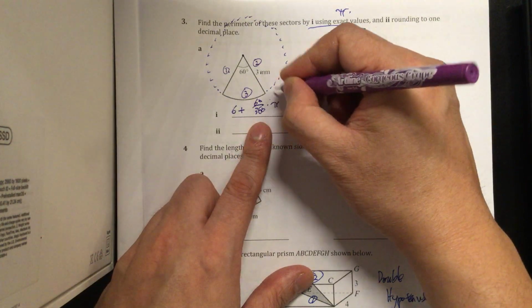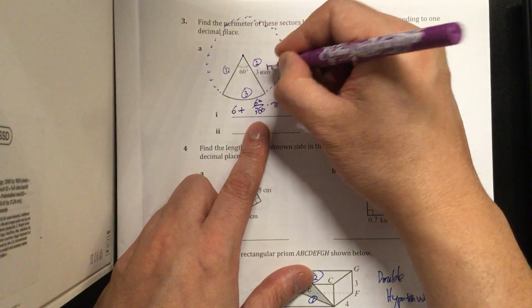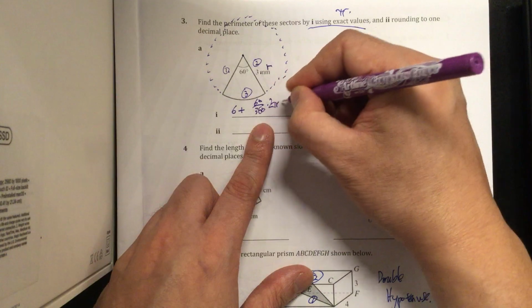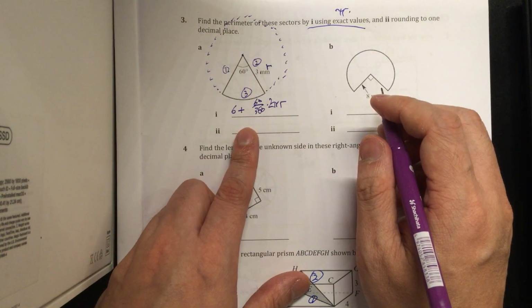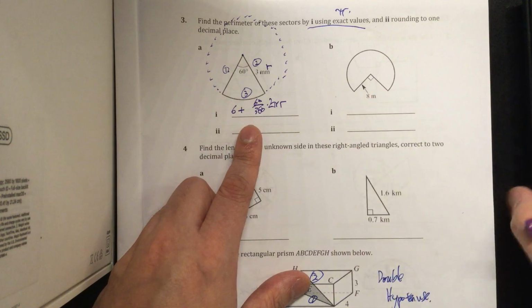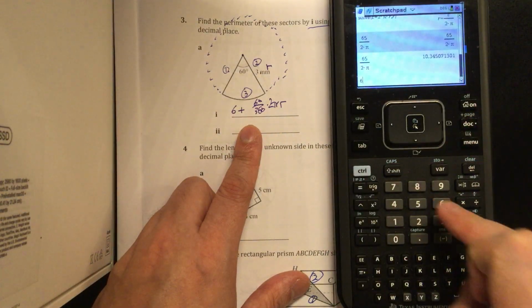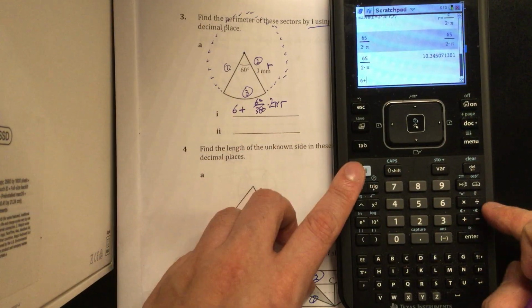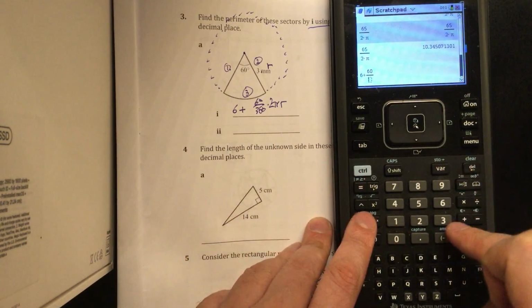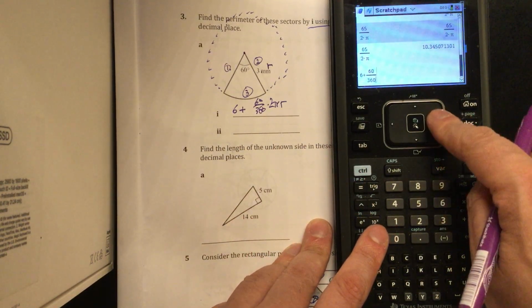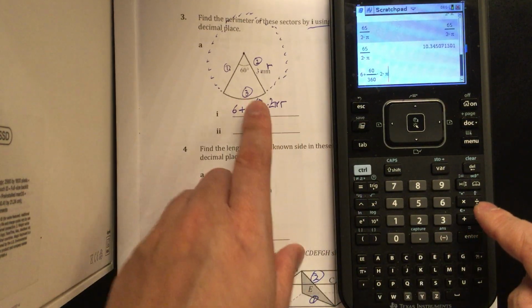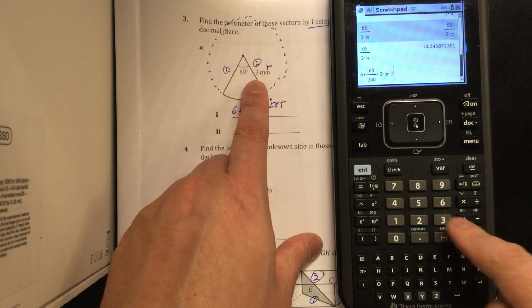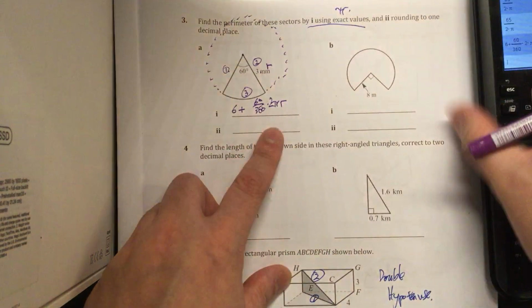Pi, well, since they give us the radius, instead of pi times, we use 2 pi r. We use a 2 pi r sort of number. Okay, and what answer do we get out of this? So 6 plus 60, or maybe 1/6, okay, times 2 times pi. Well, what is our r value? Our r is 3. There we go, pi plus 6.